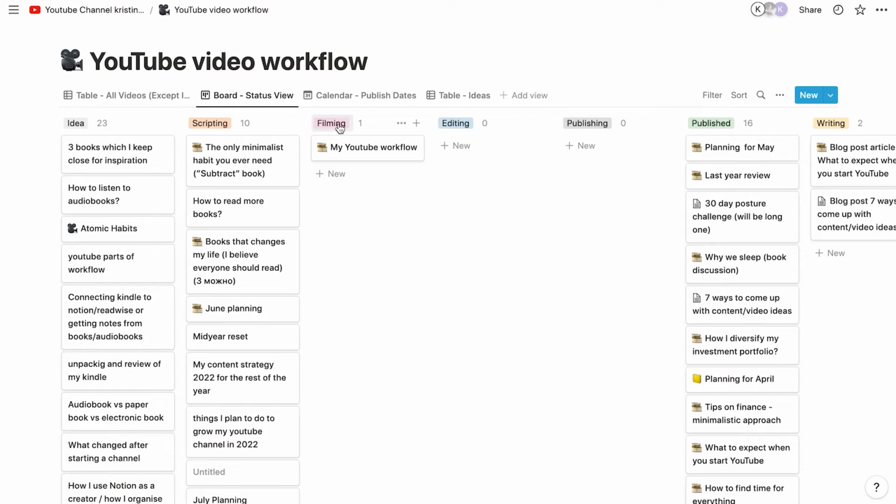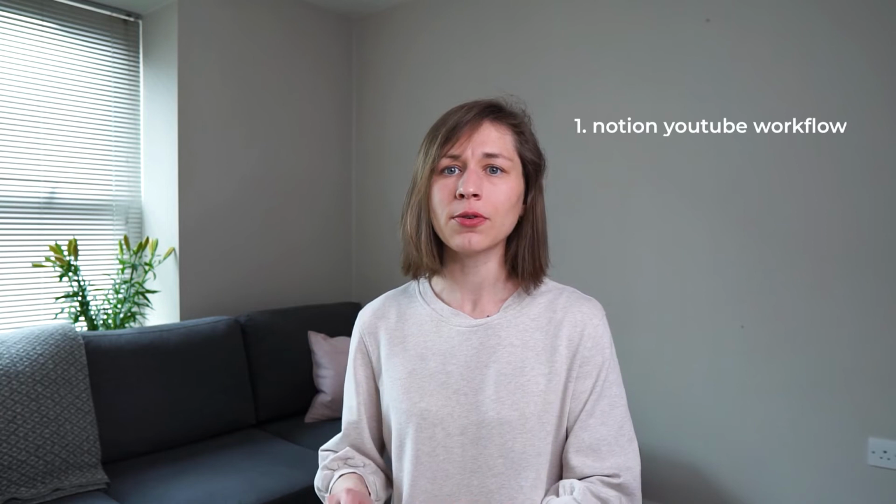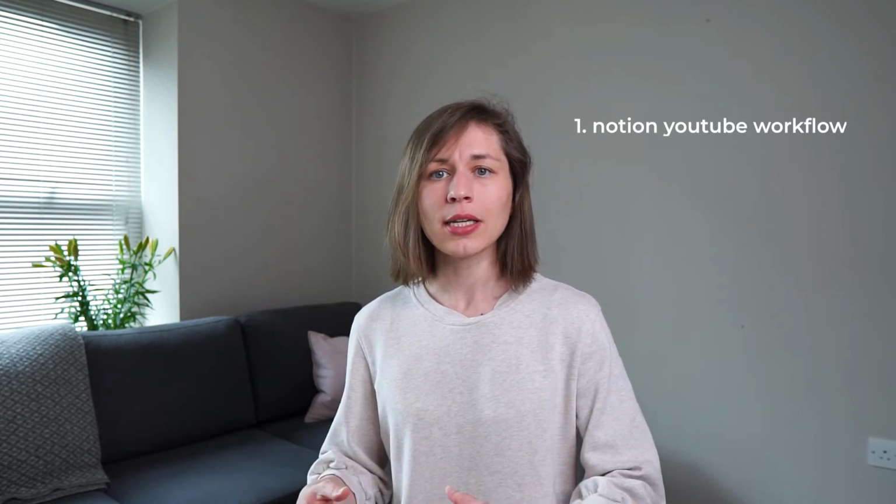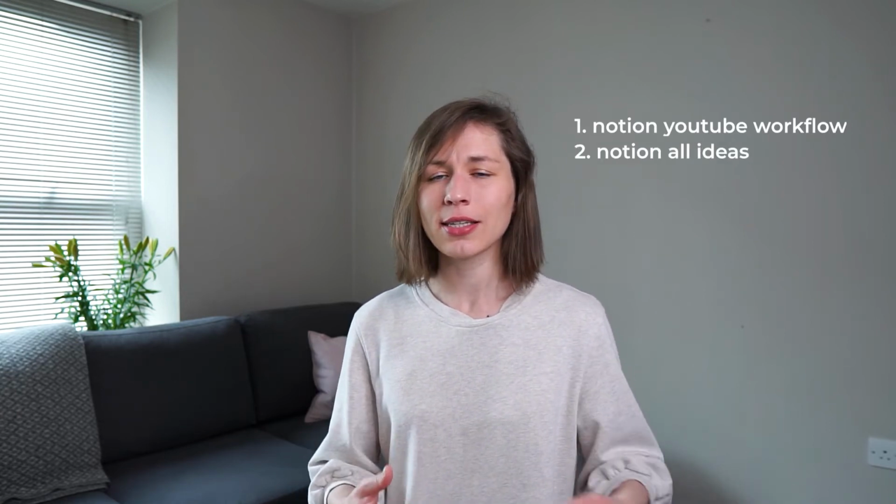Right, this is the main page which has different views and they are helpful at different times. So the first column is about ideas. I have a lot of ideas and I have multiple ways I record them. So one of them is in this column, so I have a card for every new idea. Another one is I have a separate ideas list. It's regarding all the ideas, so I put all my thoughts down there, and when I go through them I just extract the ones that are for YouTube.